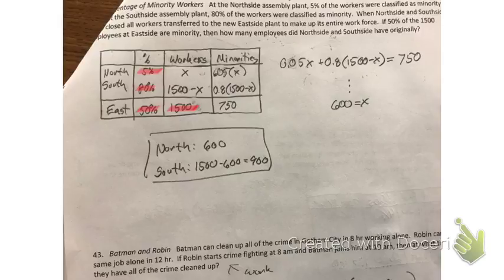So I came up with this equation: the percent minority times the number of workers equals the number of minorities I have. I don't know how many were at north side, so I just made it an X. The people at the south have to be 1,500 minus X, because if there are 200 people here, there are 1,300 people there.